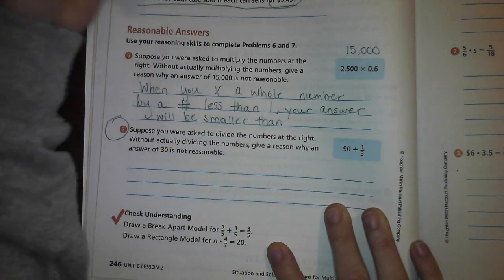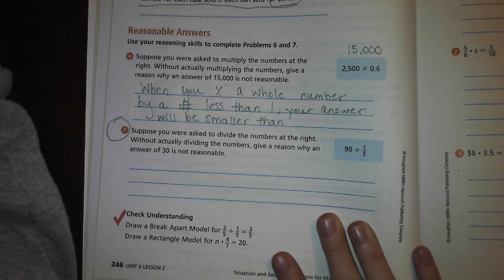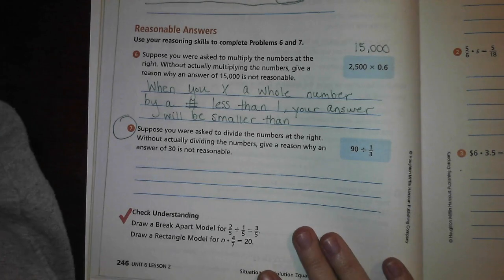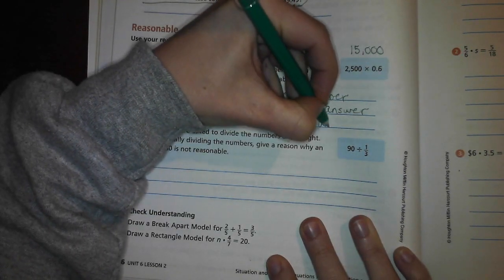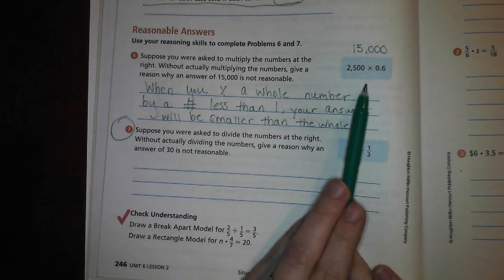So we can't take 2,500 and multiply it by 6/10 and get a bigger number because 6/10 is less than 1. So we're only taking part of that 2,500. We've talked about this a few times on Zoom, so I'm hoping we remember this concept.